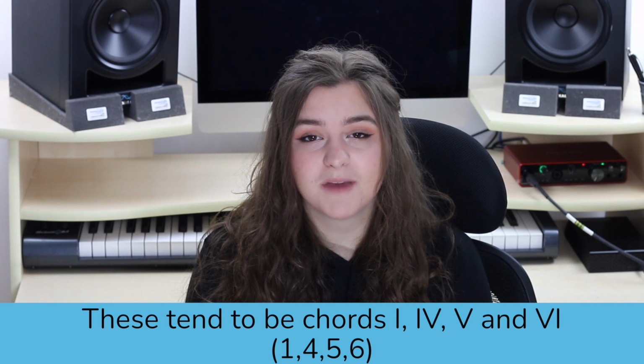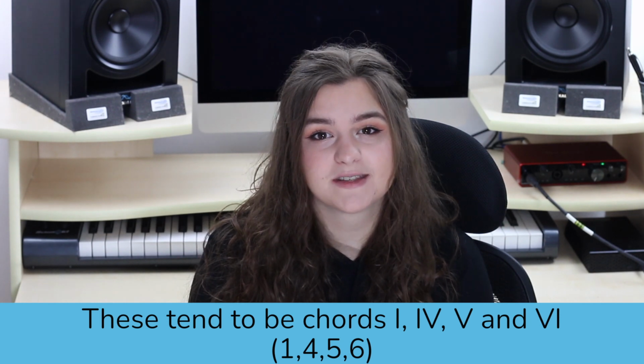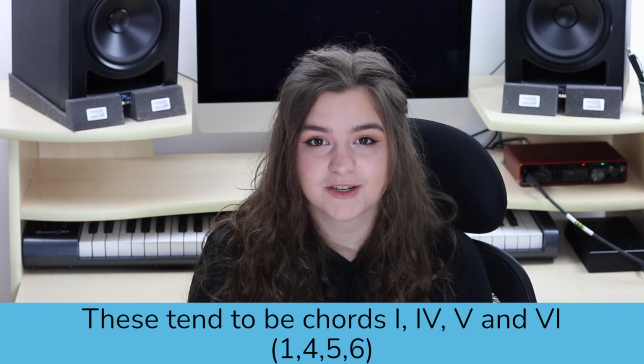So, as we've said, there are 7 chords that we can choose from in the key. But are all chords equal? Definitely not. There are definitely some chords that are used much more commonly in music, which you'll see very clearly when we have a look at the progressions.